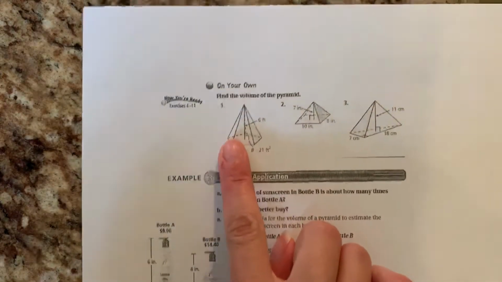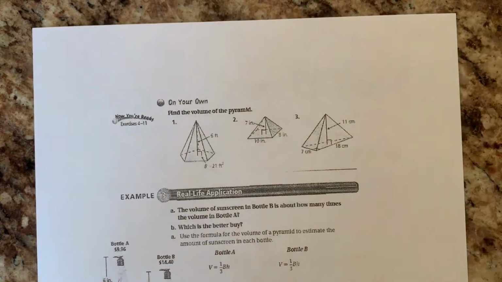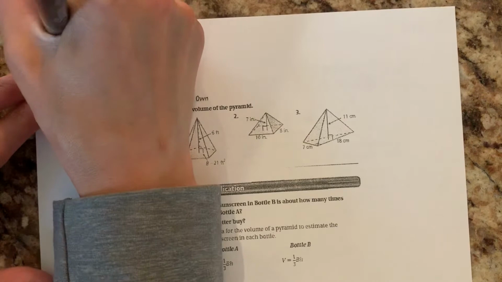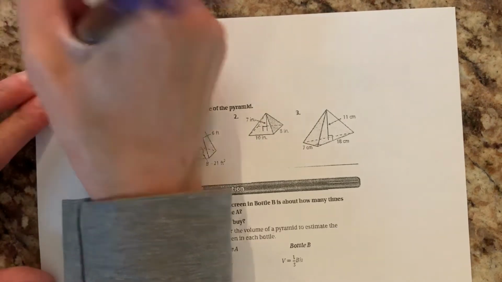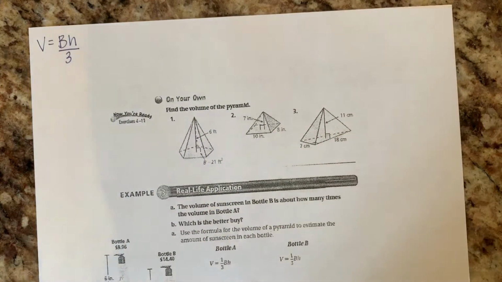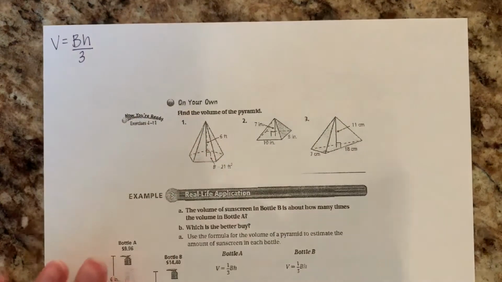Okay, the next 3, we want to find the volume of the pyramids. So remember again, the volume of a pyramid is area of the base times height divided by 3. So the first one is our nice one because they already give us area of the base, capital B. So we just have to fill in our numbers into our formula.